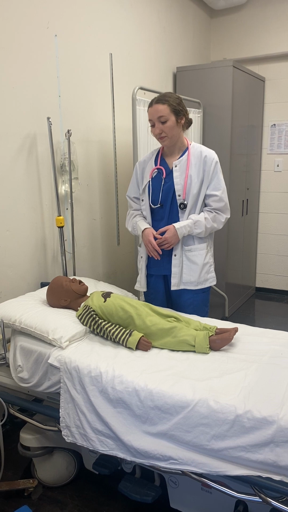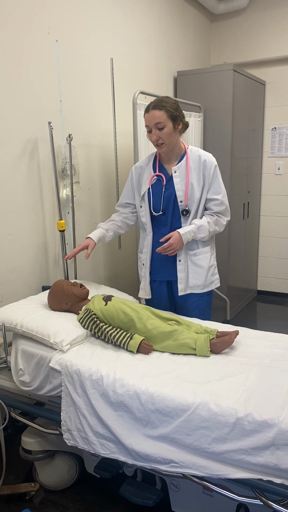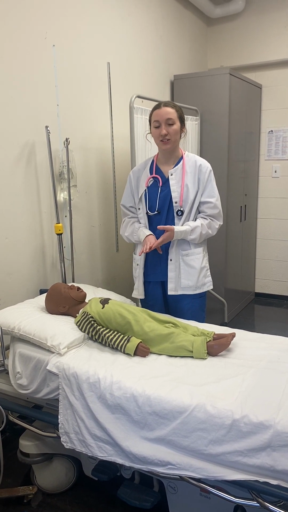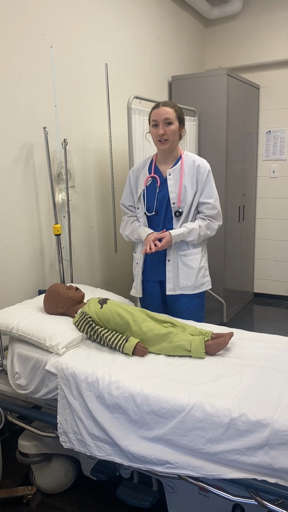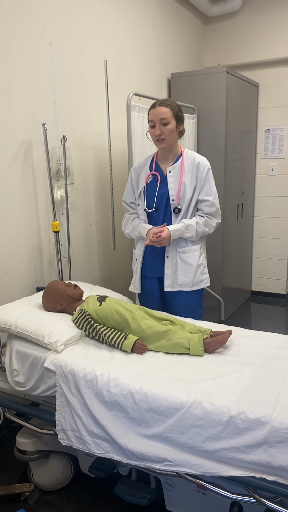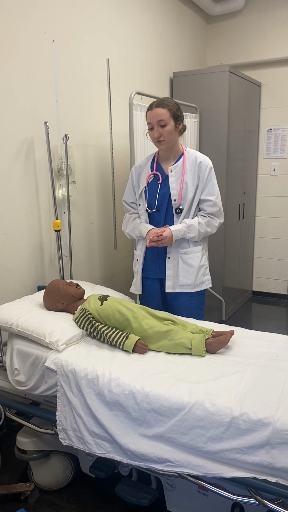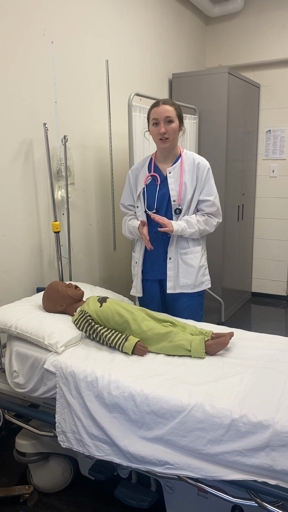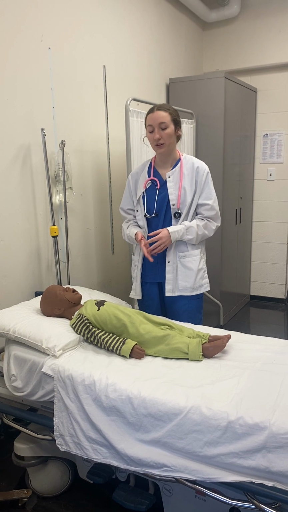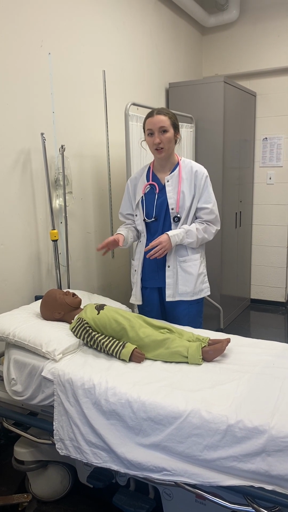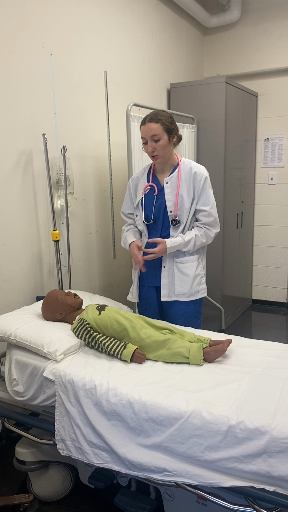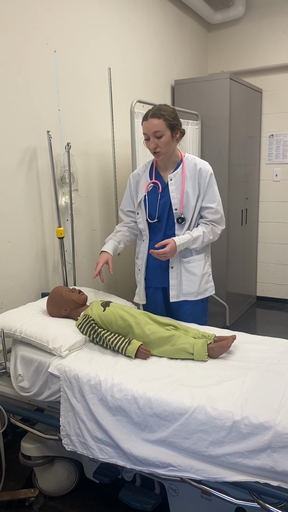And I'm going to look at their eyes. I'm going to make sure their pupils are equal, round, reactive to light. I'm going to ask if they wear any glasses or contacts, and I would have them read a medication bottle if that was age appropriate, and I would also check their pupillary accommodation. And I'm going to look at their nose, make sure they don't have any drainage.